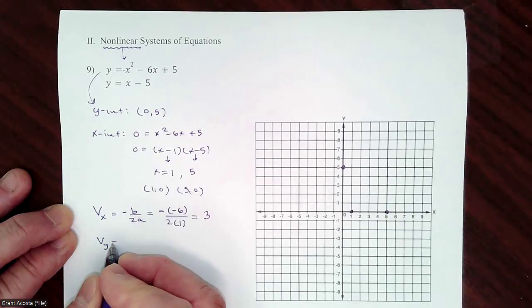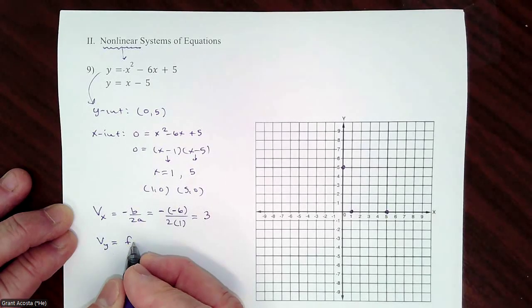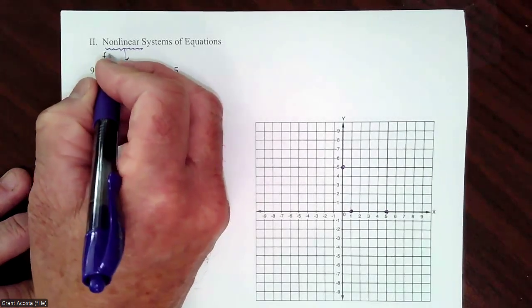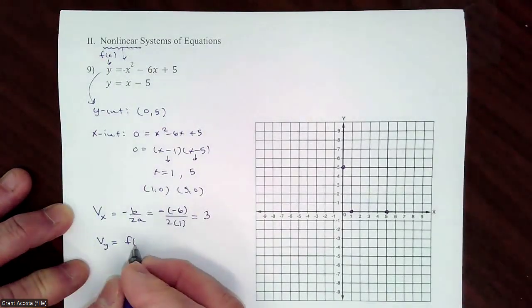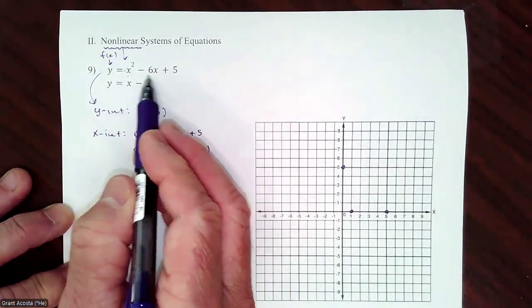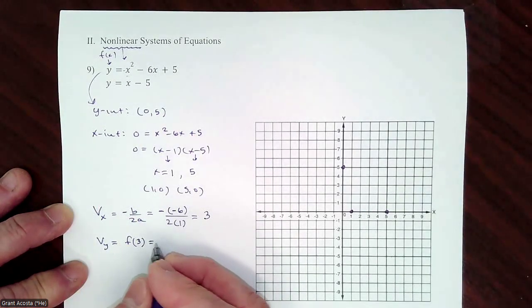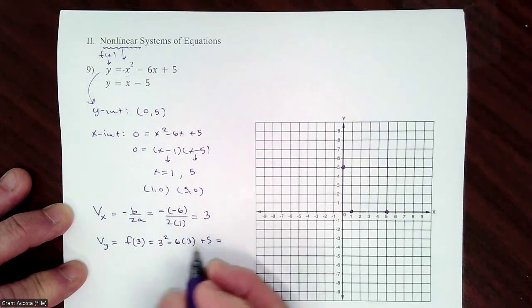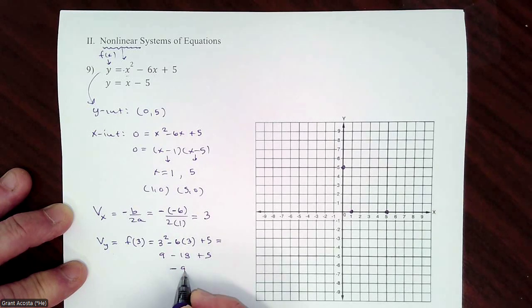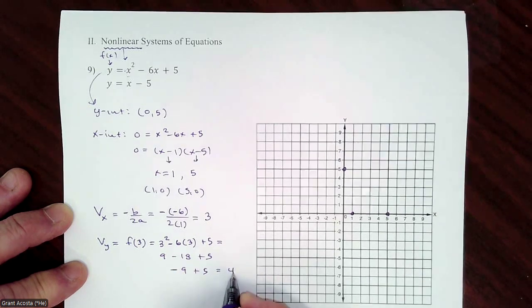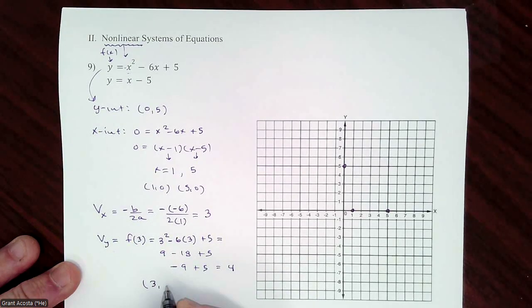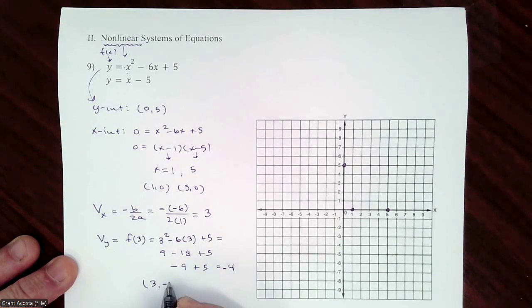And if I want to find my vertex, I'm just going to evaluate that. Remember, if we want to, we can call y f of x. So I'm really just going to be evaluating this parabola at 3. I'm plugging 3 in for x. 3 squared minus 6 times 3 plus 5. This is 9 minus 18 plus 5. Negative 9 plus 5 gives me negative 4. So my vertex is (3, negative 4).